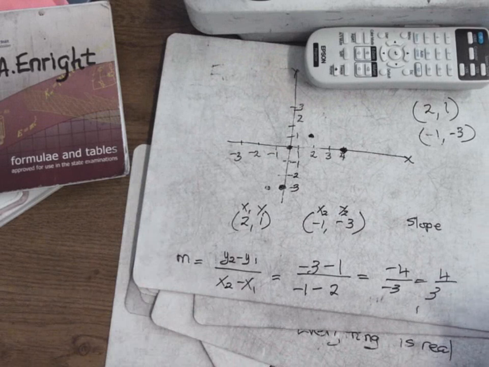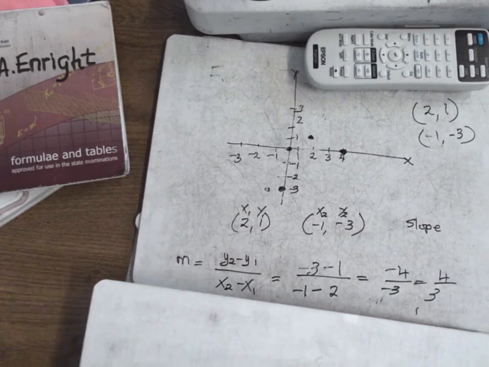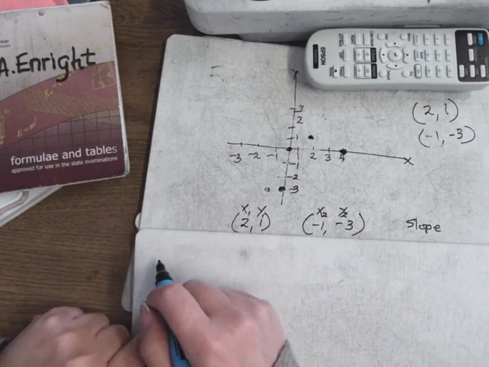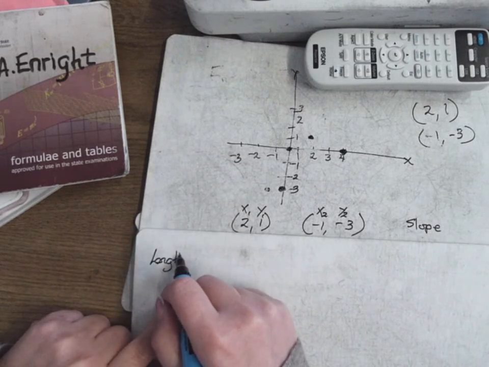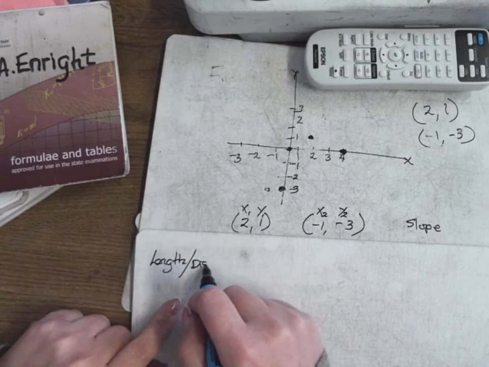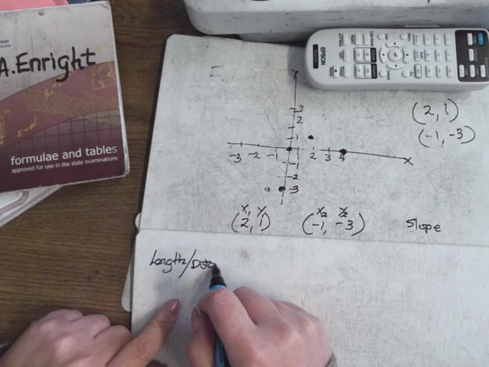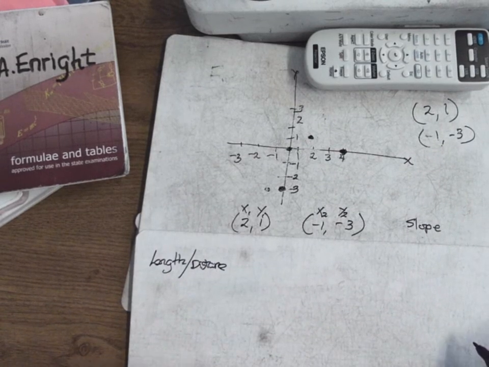Okay, distance, same 2 points, right? If I asked you for the distance between the 2 points, the formula is actually called length in the log tables. Okay, length or distance. They call it length in the log tables, but the length and the distance are the same thing, aren't they? Right, just so you know.